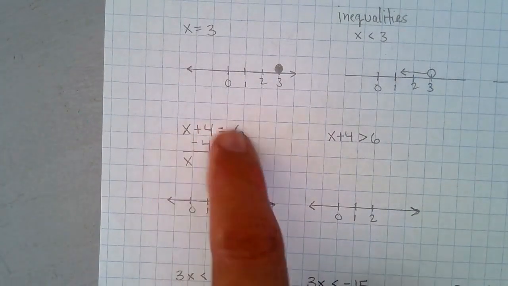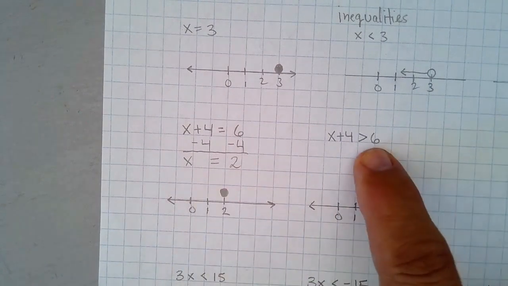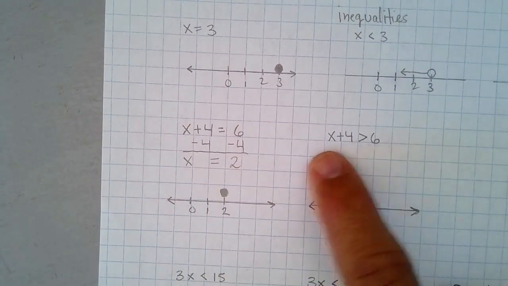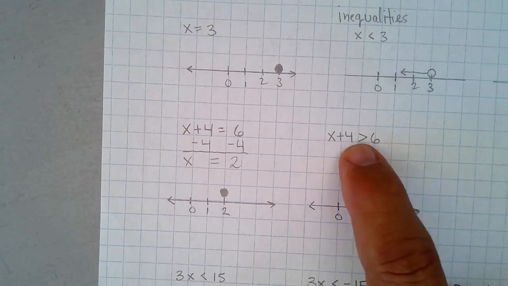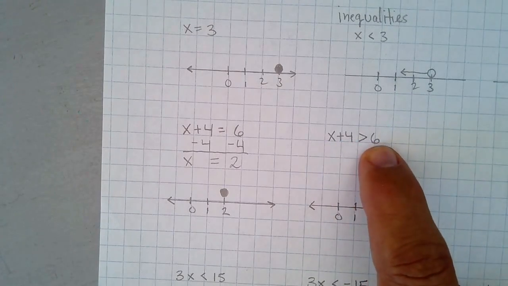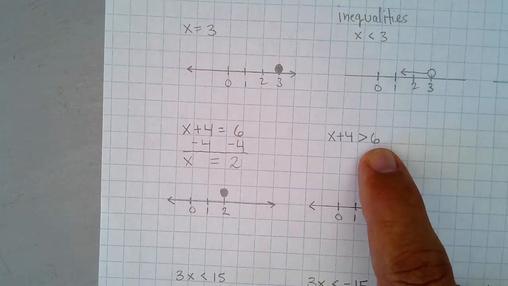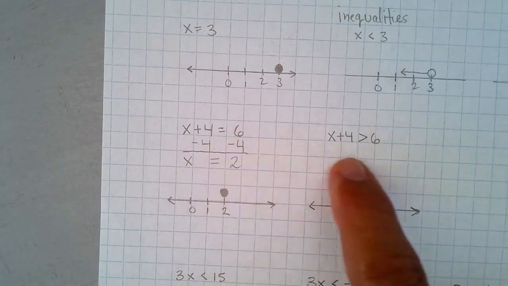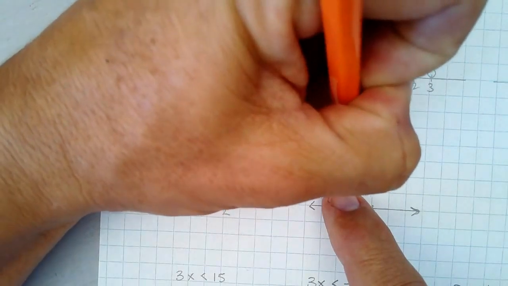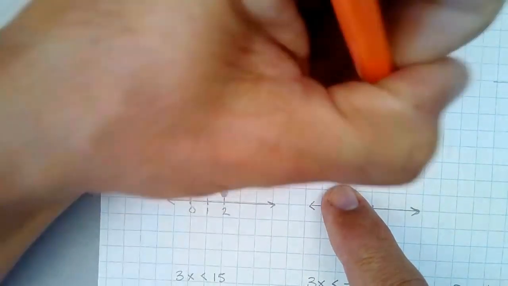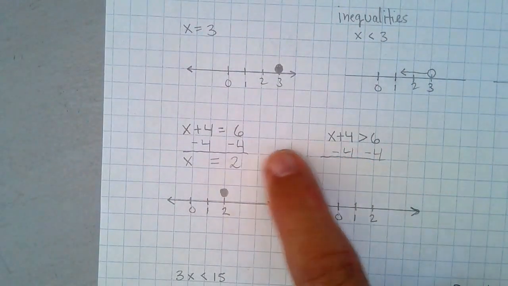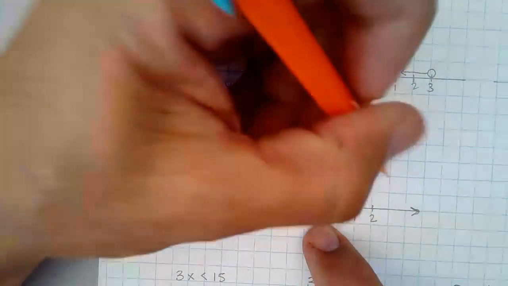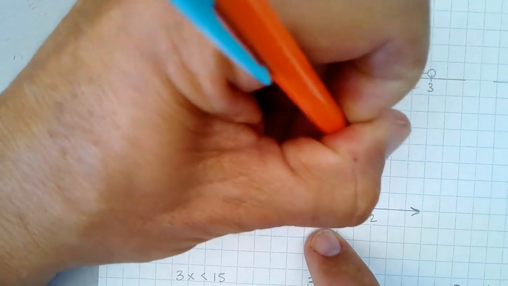And so this has one solution. But when I go to an inequality, where they're not supposed to be equal to each other, this side is supposed to be greater than 6. It'll look just like the same thing. I will subtract 4. So in this respect, inequalities and equations are treated the same way. We would solve them the same. x is greater than 2.